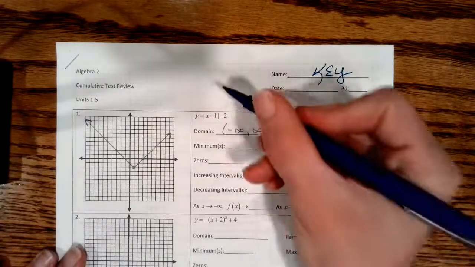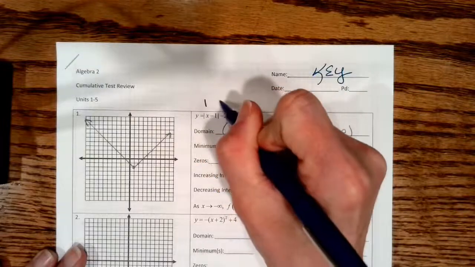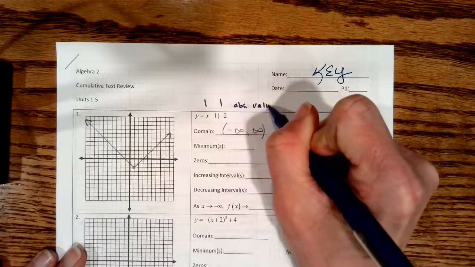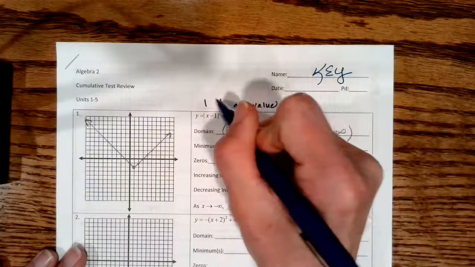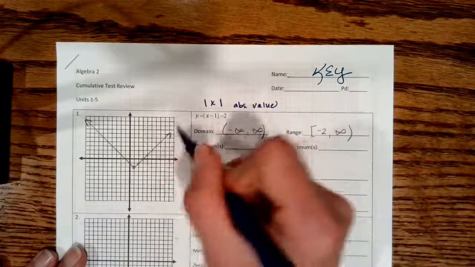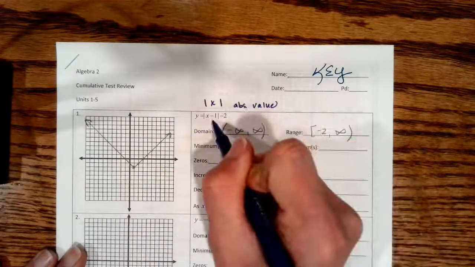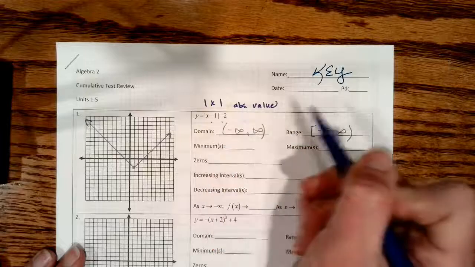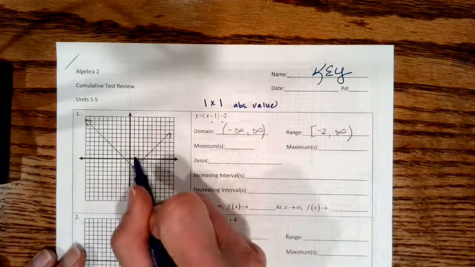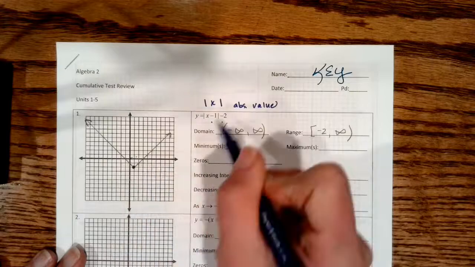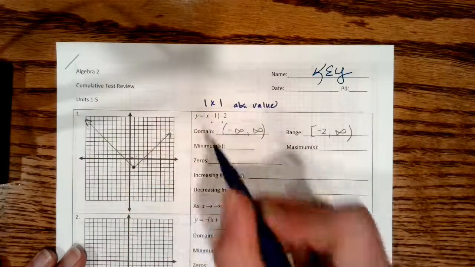Take a minute. So these signs here are our absolute value. So what we want to know is that graph has that V shape. Our transformations are going to be the same. This -1 is moving my X value of my start, 1 in the positive. This -2 brings it down.